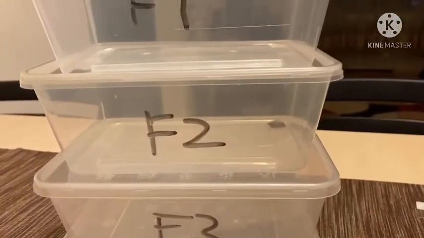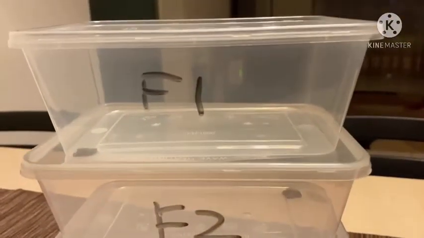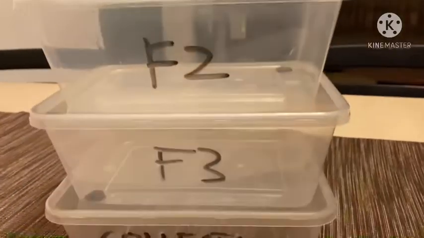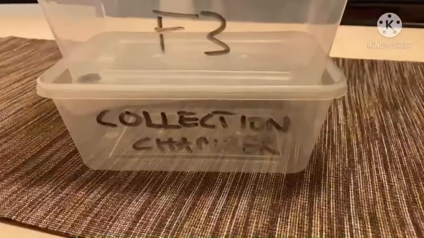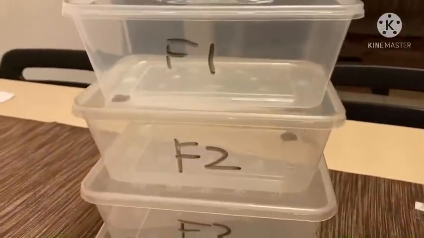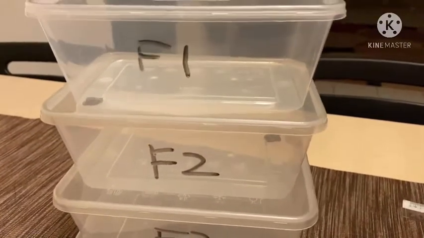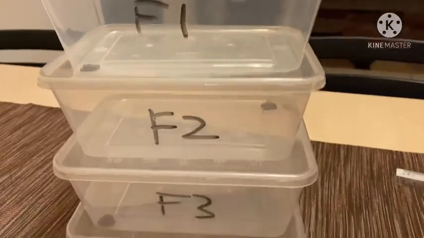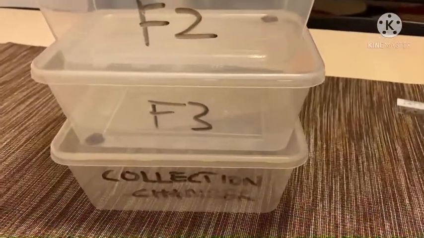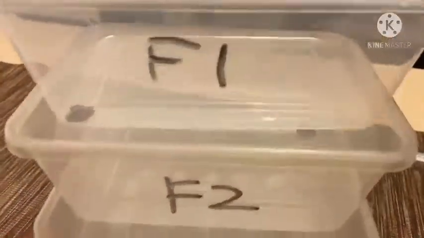So to start with materials, I decided to use food containers as my main troughs that will be holding the filter mediums. These will serve as points at which water will be passing through at different stages of filtration. I have marked each one of the troughs with a respective marking. As you can see, we have F1, F2, F3 and the collection chamber.